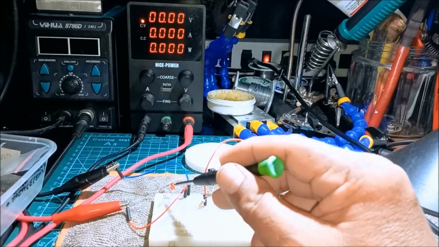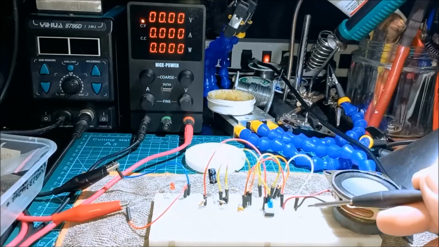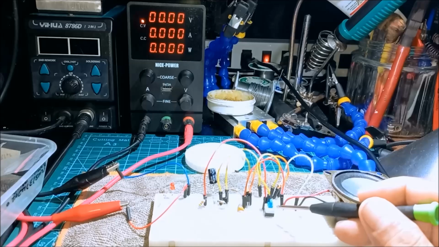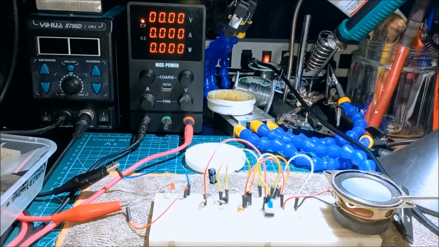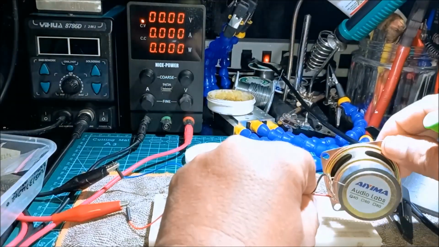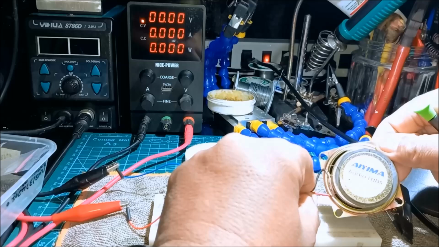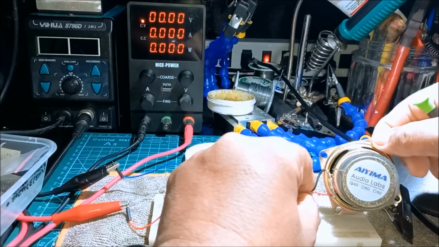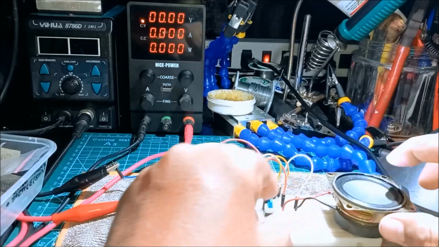We have the power LED, the switch, and our output is this speaker, 4 ohms. I think this is a 4 ohms speaker.